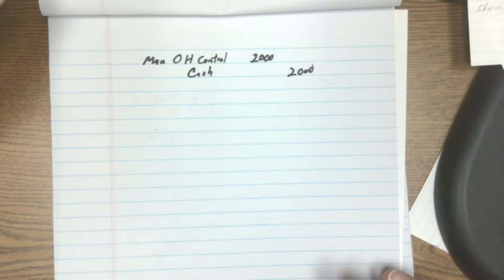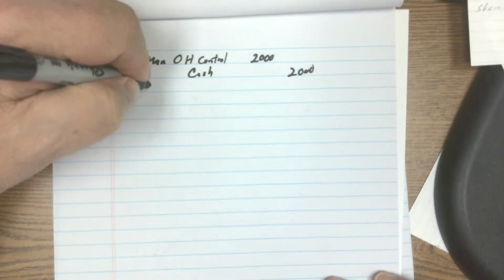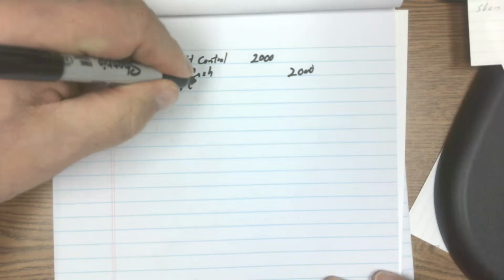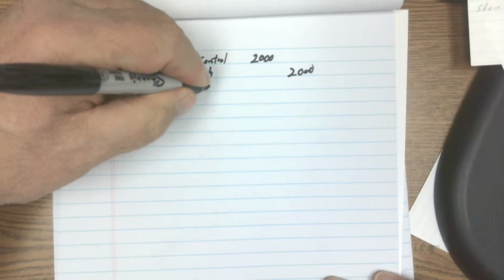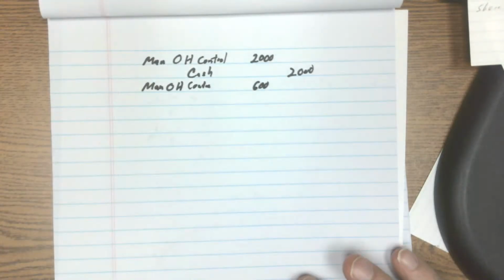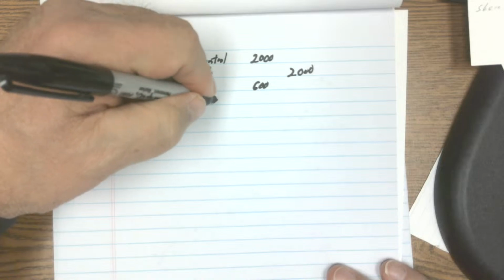And then we're going to have the janitor's salary. So that'll be manufacturing overhead control. And let's say that's $600 for the week, $15 an hour. And we're going to have salaries payable.